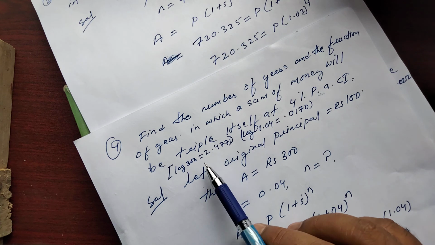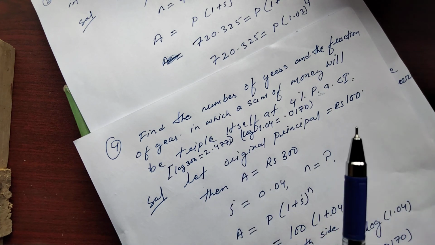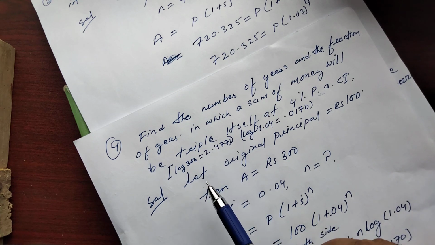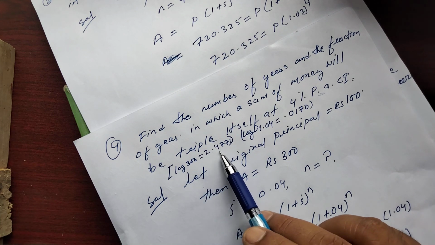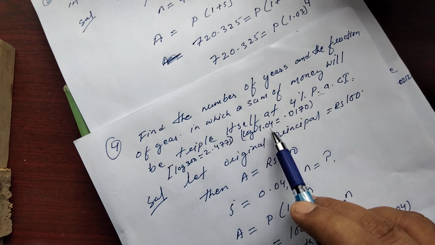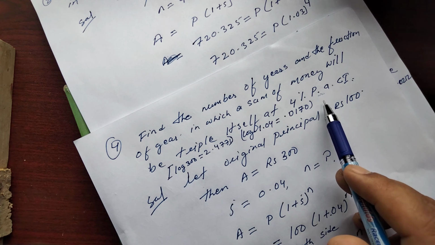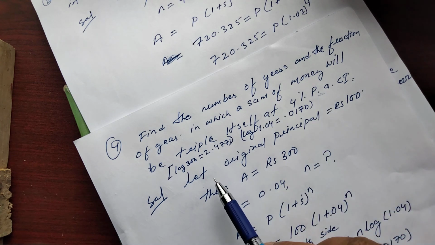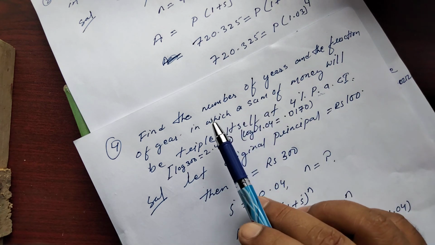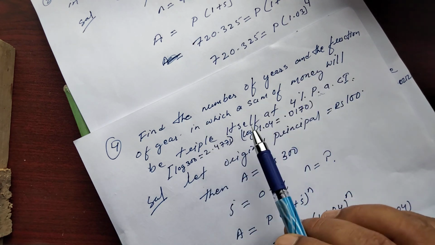You just push the log button, then write 300. It will reflect this particular value. Like log 1.04 is equal to this. They have given it here. Usually they give. So you are asked to find in what number of years your money will be triple.